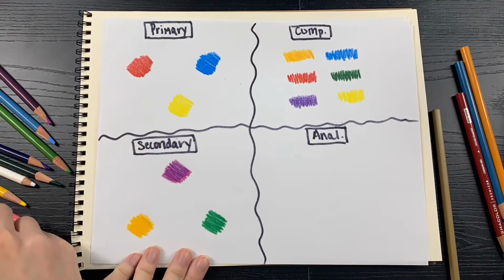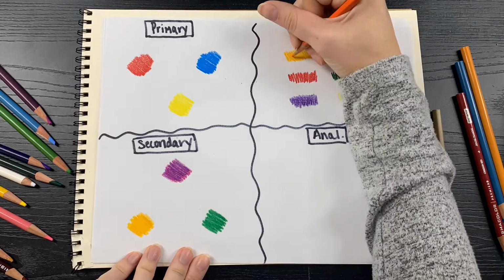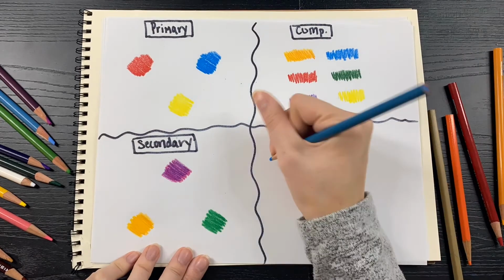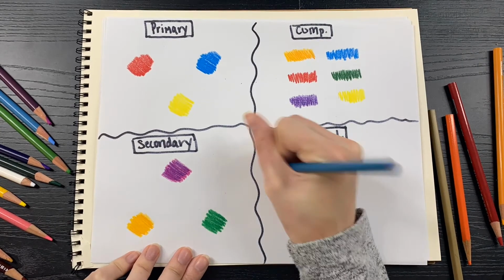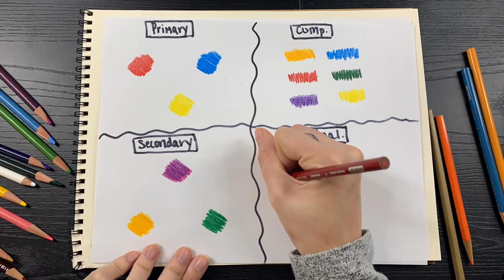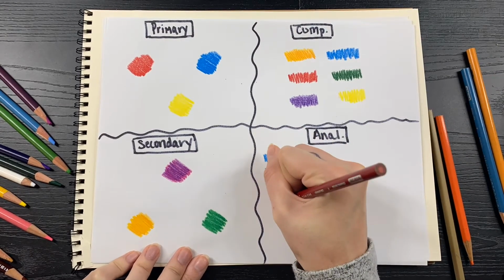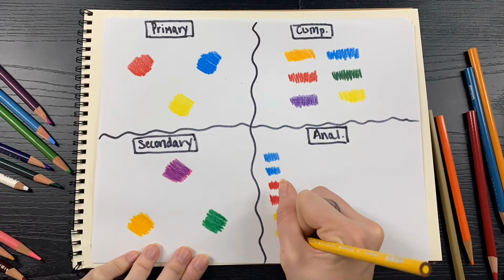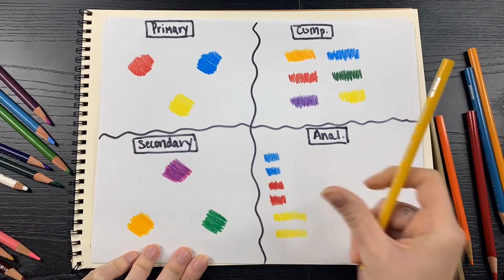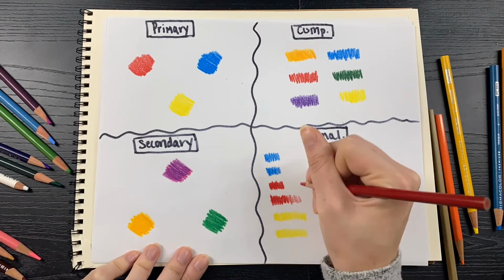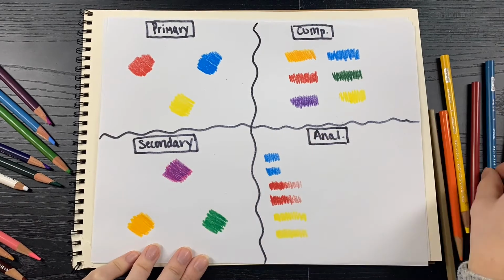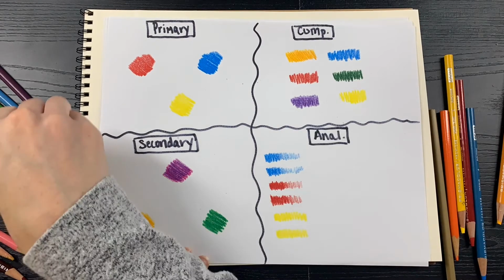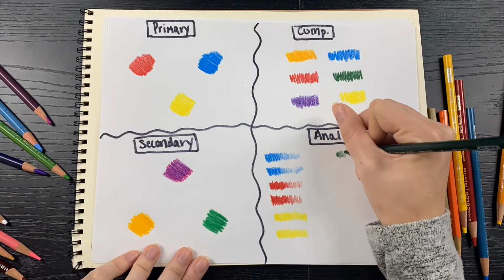Next, we have analogous. So analogous colors are those that are next to each other on the color wheel. Every primary color has 2. If you think of it, on the color wheel, there's always a color right and left to the one that you're looking at because it's going around in a circle. So think of it as buddies. Every color has 2 buddies. Blue has green on one side and blue has purple on the other. Red has orange on one side, and red has purple on the other.